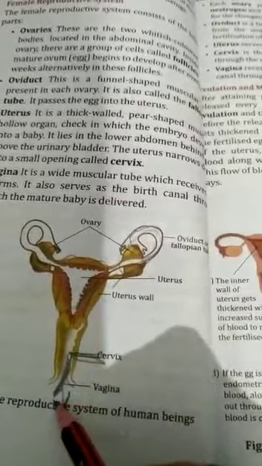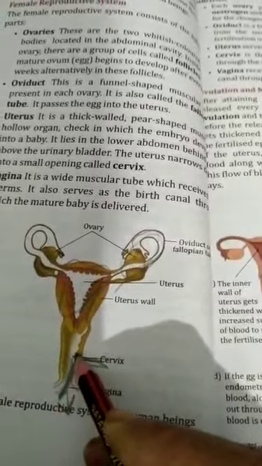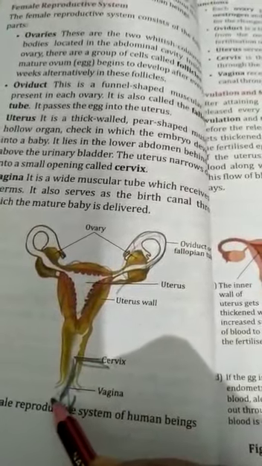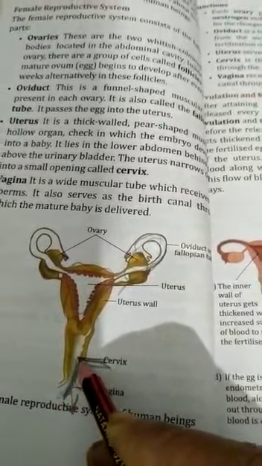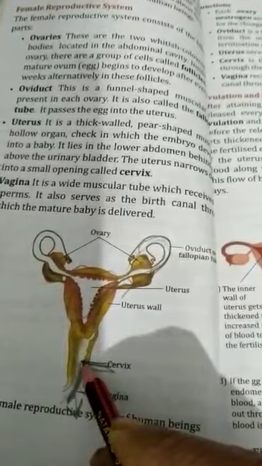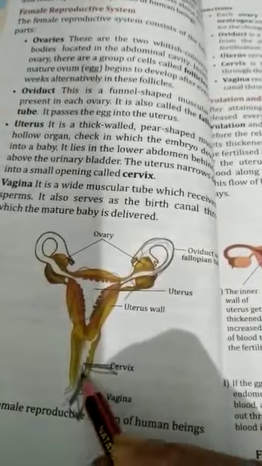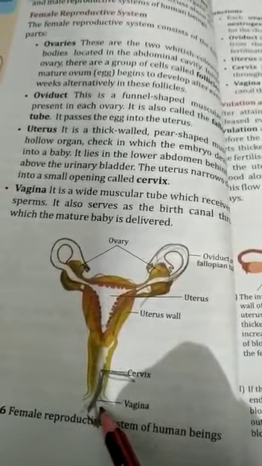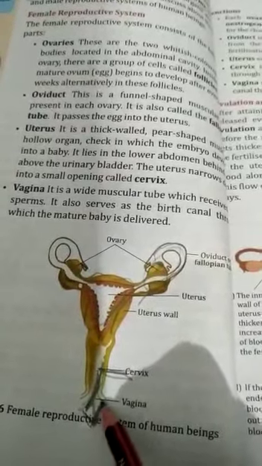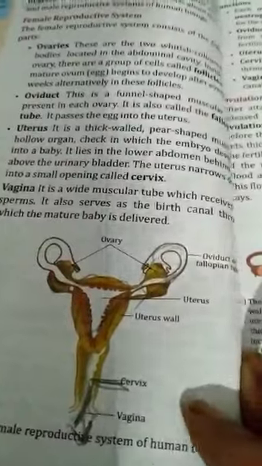So it serves as an entry for the sperm to enter the female body, and it also serves as a passage for the baby to be delivered.